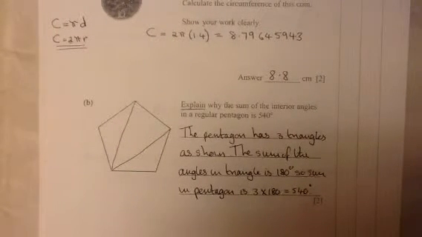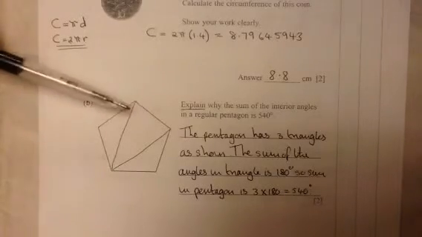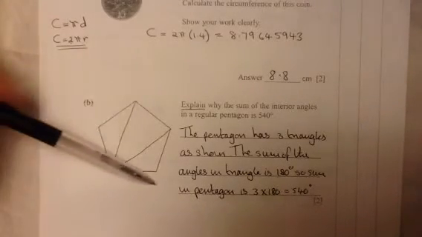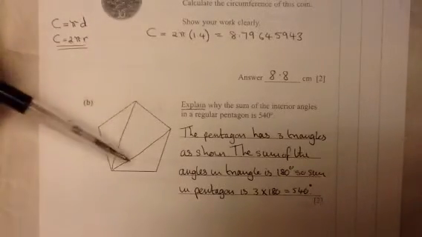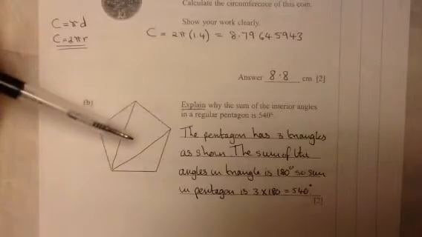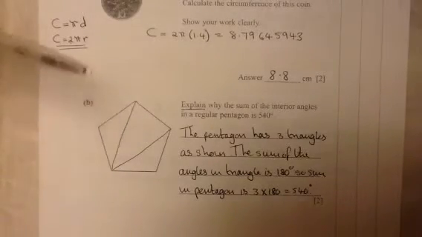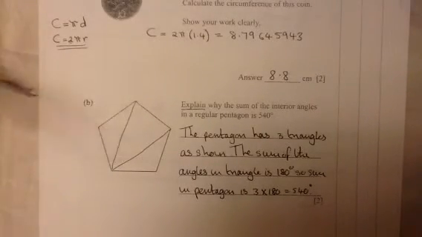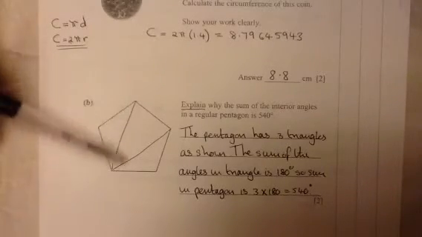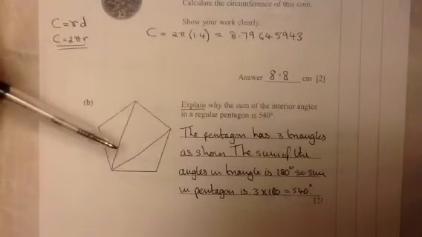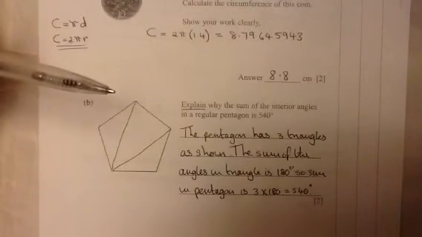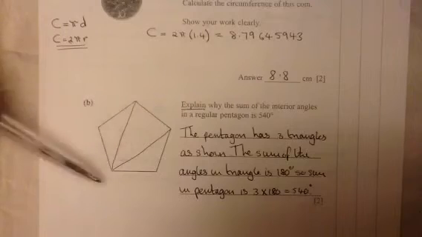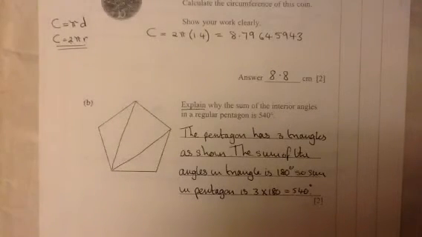Now, that's not the only method. Another method would be to split it up into one triangle and a quadrilateral, 180 plus 360. Another is to actually use the formula for interior angles. The sum of the interior angles is 2 less than the number of sides times 180. And as I say, any one of those would be a possible way of showing why the interior angle sum is 540.